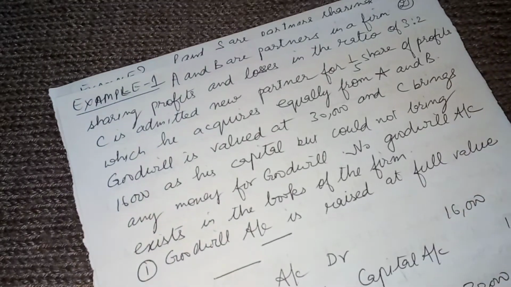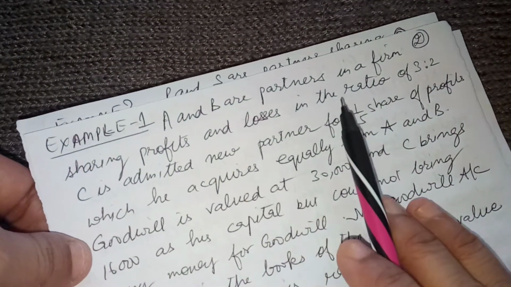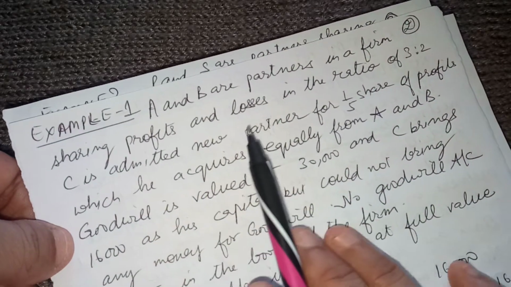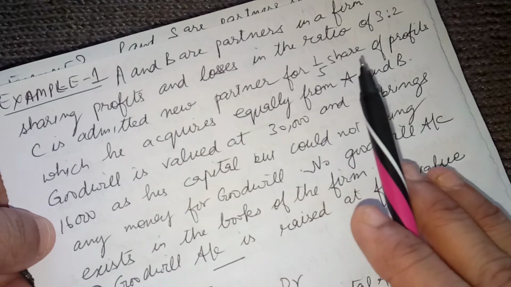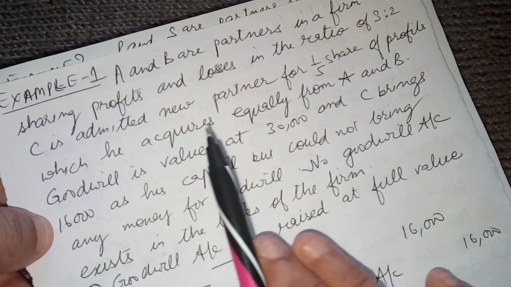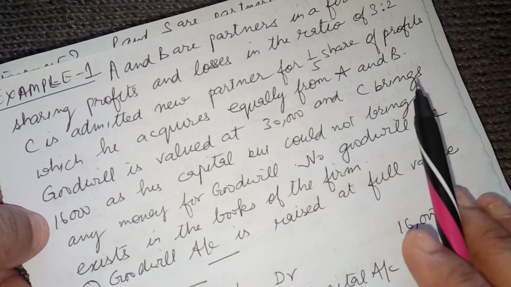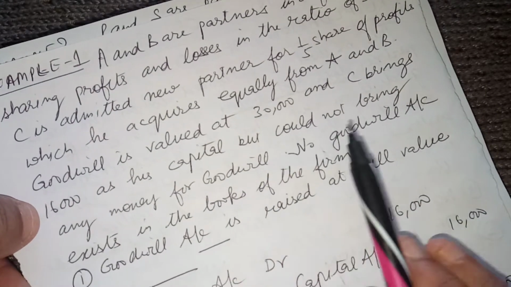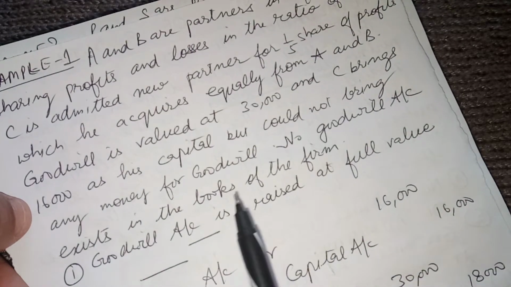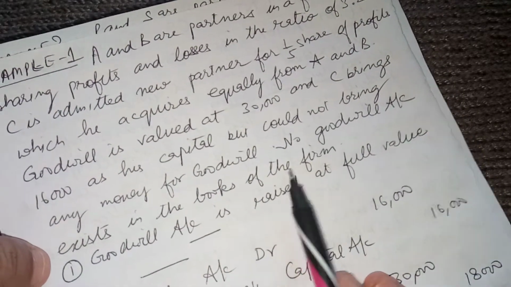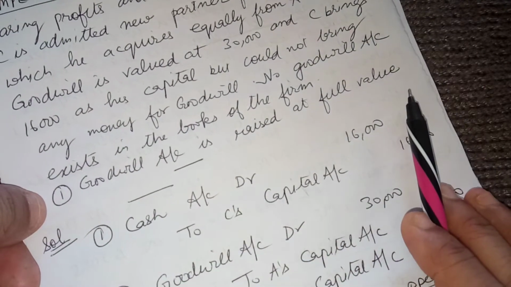Now it will be more clear with the help of an example. Here A and B are the partners in the firm sharing the profits and losses in the ratio 3:2. C is admitted as a new partner for 1/5 share of profit which he acquires equally from A and B. Goodwill is valued at 30,000 and C brings 16,000 as capital but could not bring any money for goodwill. No goodwill account exists in the books. Now the conditions are clearly given. Goodwill account is raised at full value.